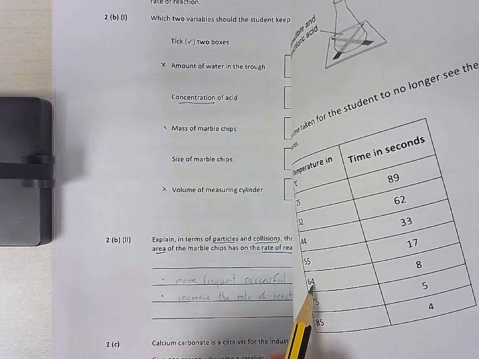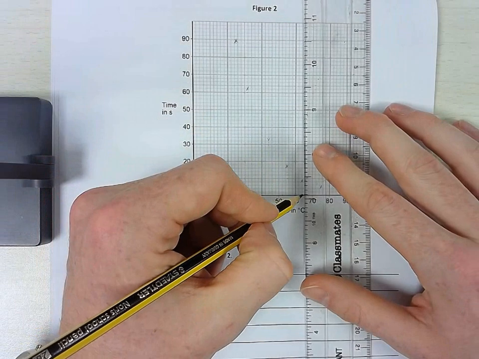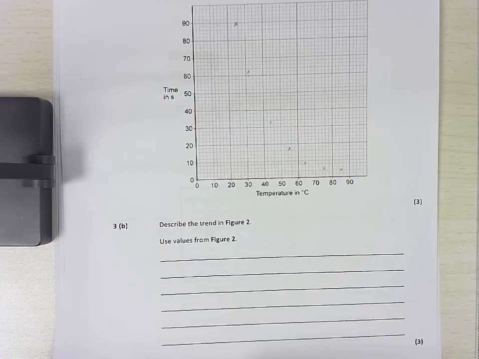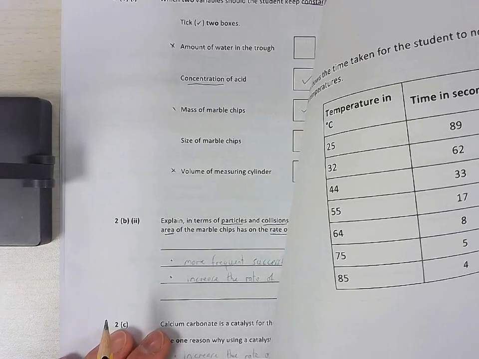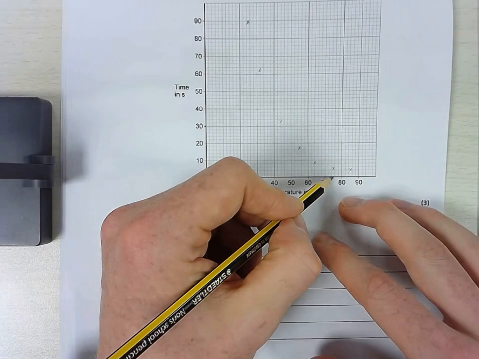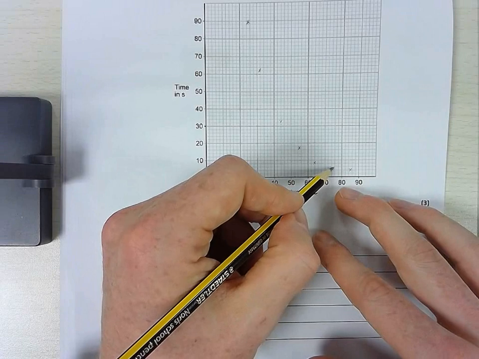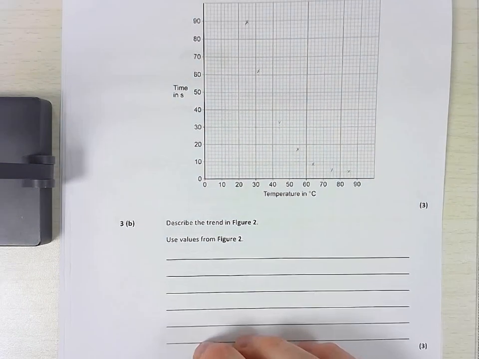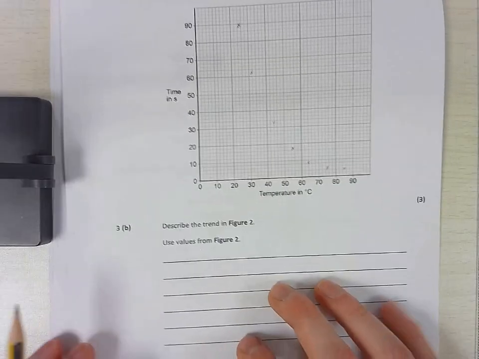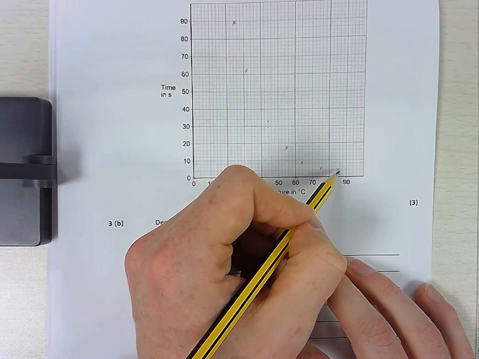3 more points, so 64 degrees, 8 seconds, so 64, 2 boxes along from 60, 8 seconds, so 2, 4, 6, and 8. And then we've got 2 more points to get. Next one is 75 degrees and 5 seconds. So 75 is going to be halfway along here, so 72, 74, 75, and then that's 2, 4, and 5 is going to be just in between before the next box. And then finally we have the point 85 degrees and 4 seconds. So 85, there's 80, 82, 84, 85, and then 2 and 4 seconds.